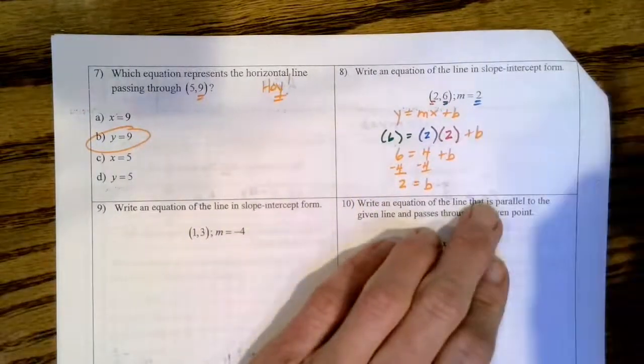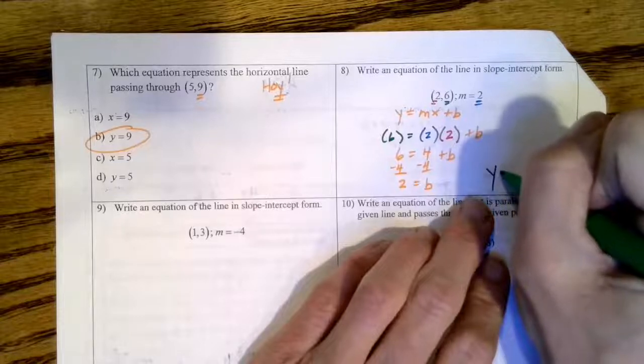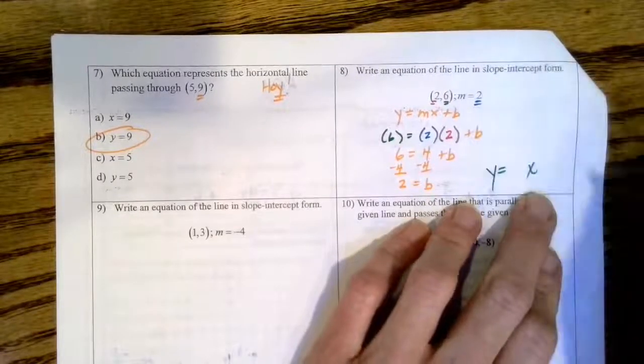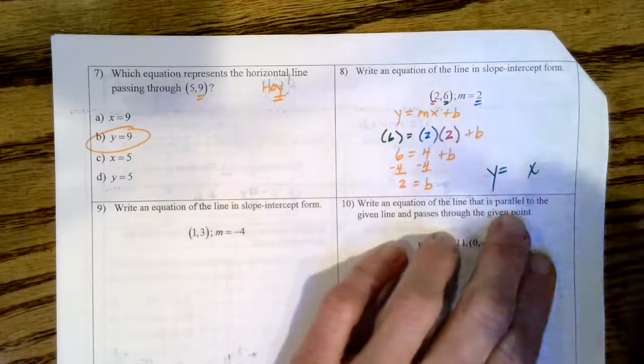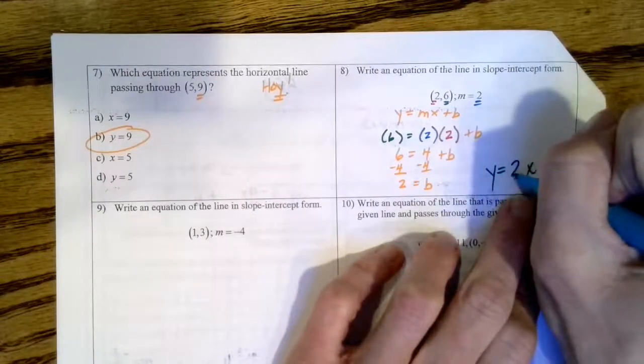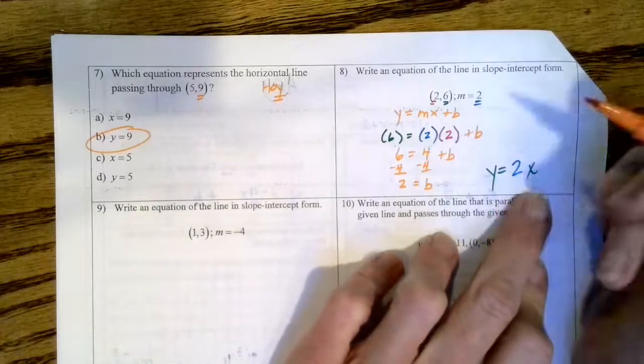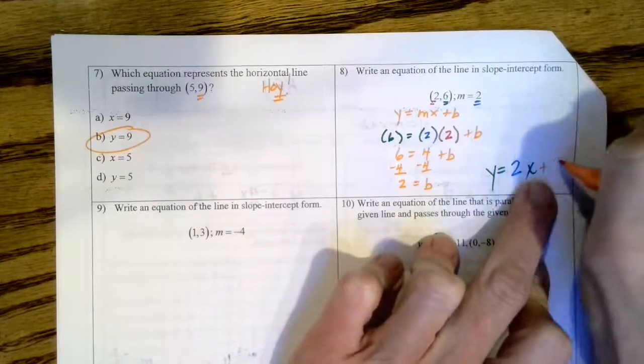Therefore, when I write the equation of the line, remember every equation has an x and a y. I'm going to fill in my slope that they gave me, which is 2x, and my b, which was plus 2.